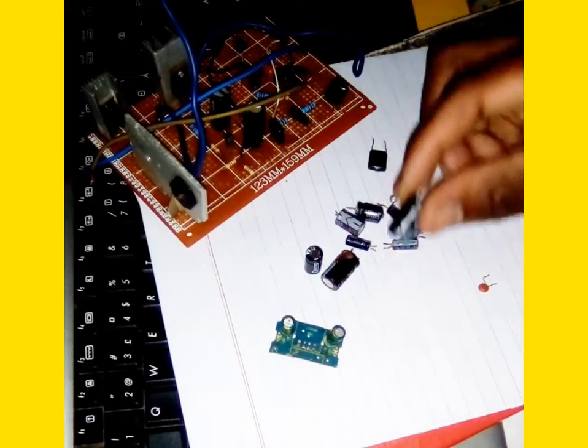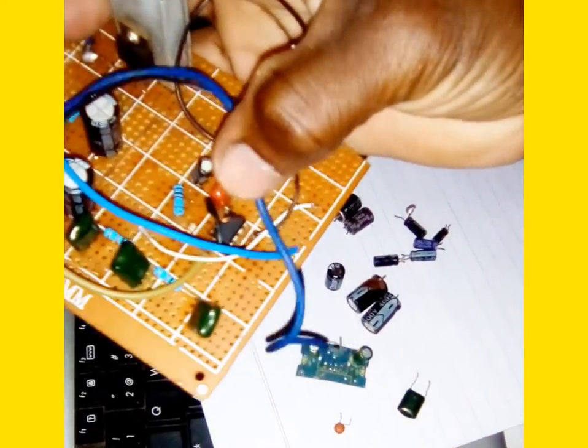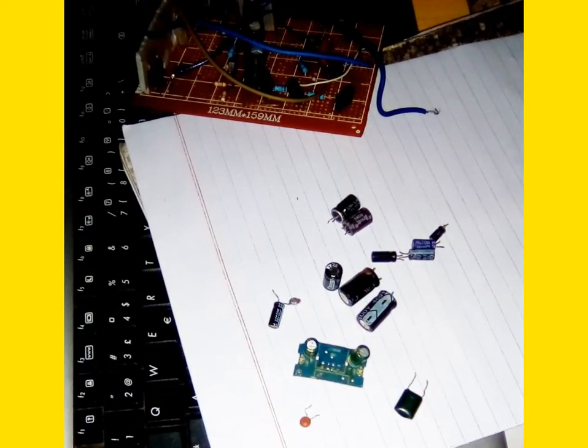Today's video we're going to talk about capacitors and capacitance. This is what we call a capacitor. These are capacitors. They come in many types according to their uses. Now we shall calculate capacitance: how to calculate capacitance in parallel, and how to calculate capacitance in series.